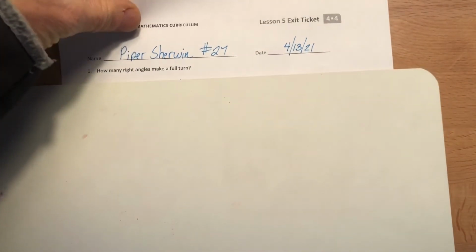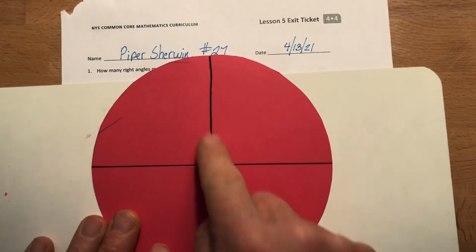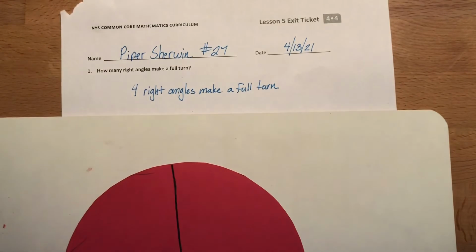All right, there's your time. So let's take a look. How many right angles make a full turn? If you remember, this is what we were talking about. How many right angles do you see? I see 1, 2, 3, 4, and that's my answer. 4 right angles make a full turn.